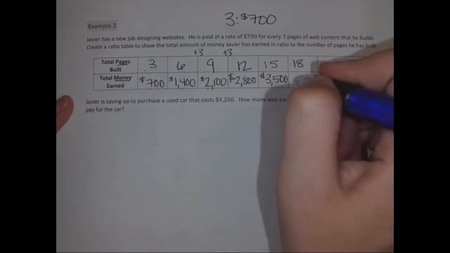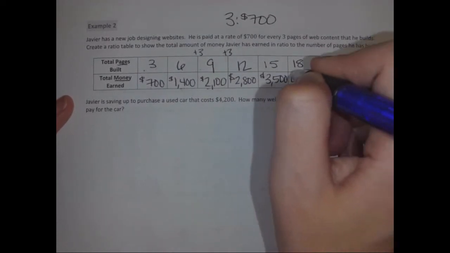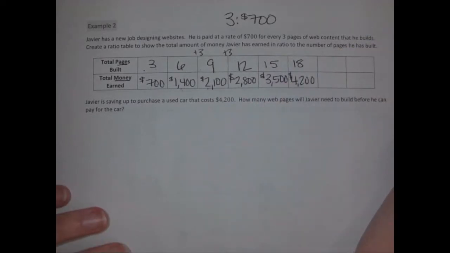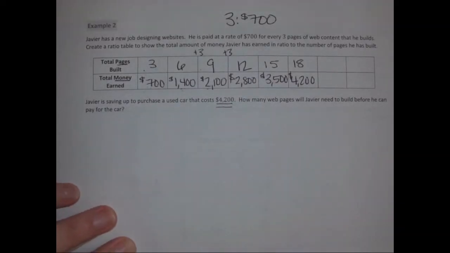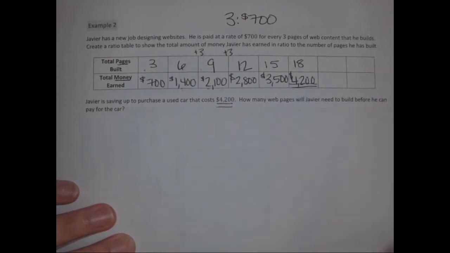Sit down. Yes. Love your enthusiasm. But hold on. How much money does Javier need? How much money do you need, Javier, to buy that car you want? Have we found that value? Yes.